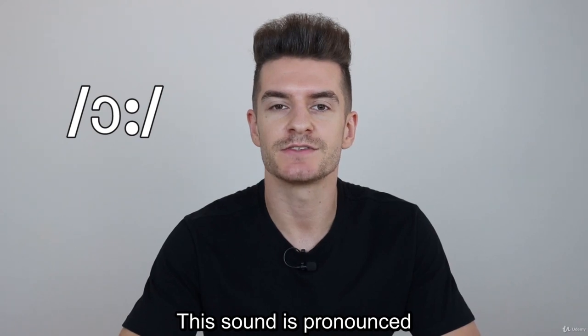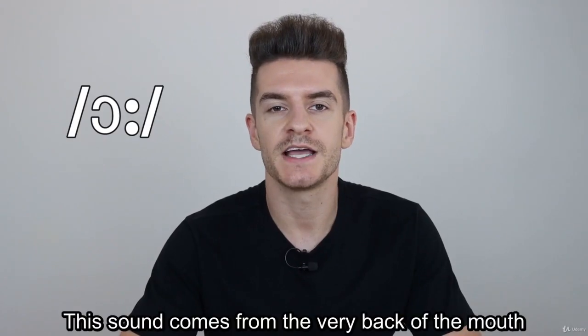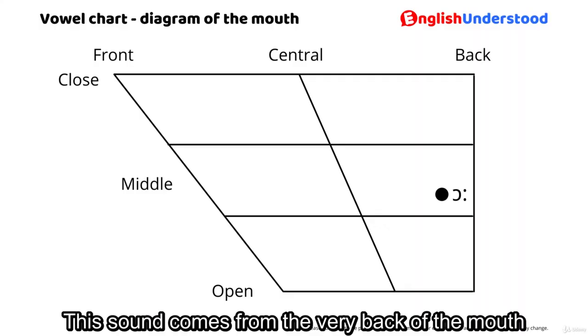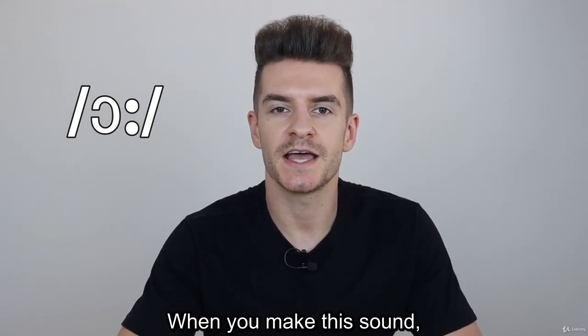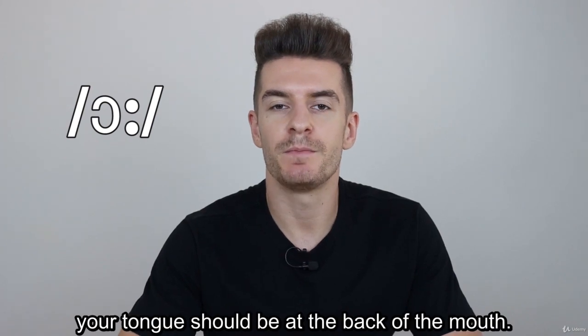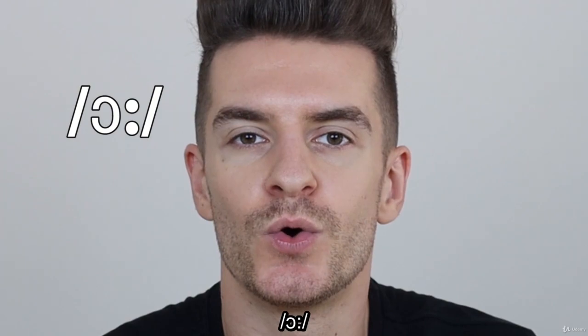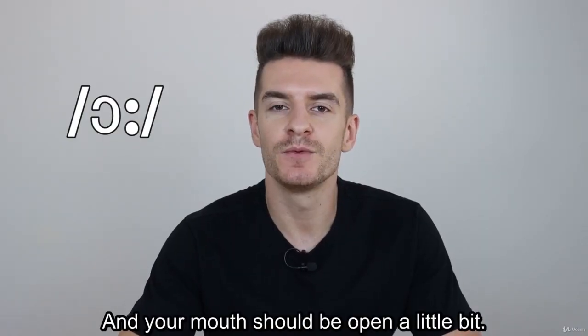This sound is pronounced "or". This sound comes from the very back of the mouth at the middle, as you can see in the chart here. When you make this sound, your tongue should be at the back of the mouth, and your mouth should be open a little bit.